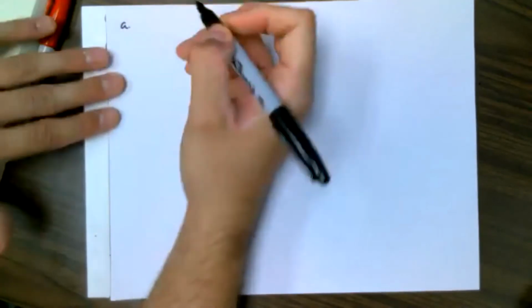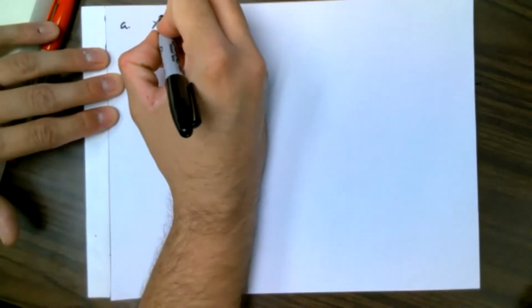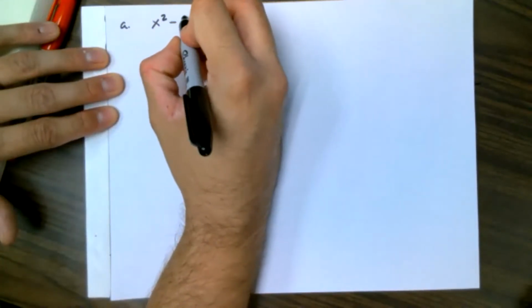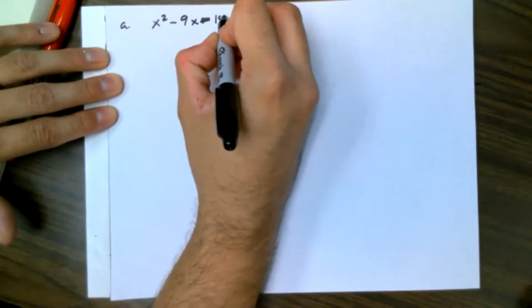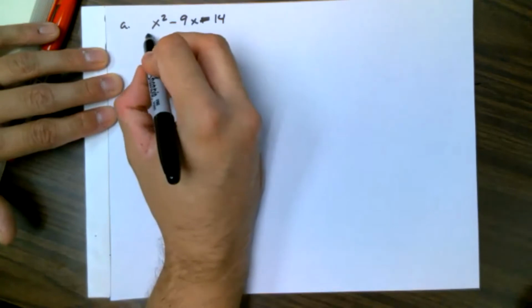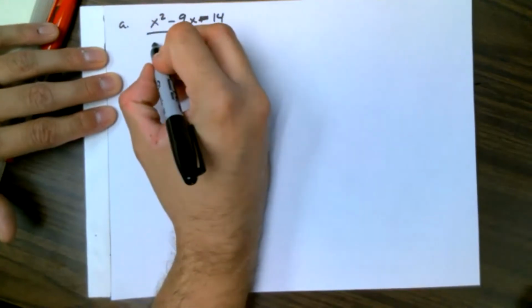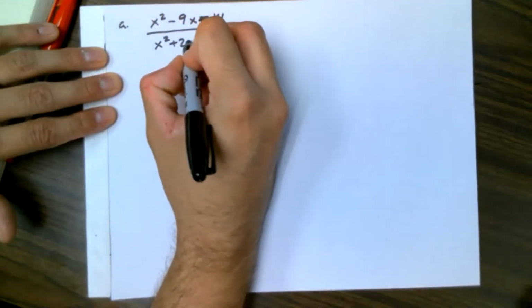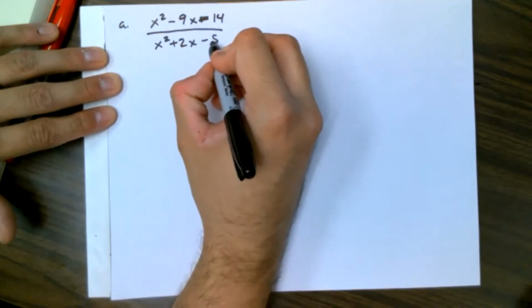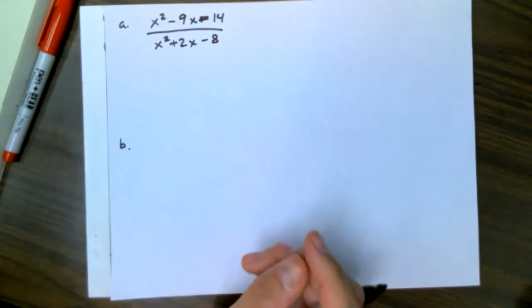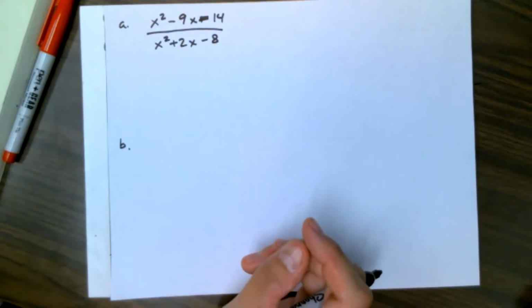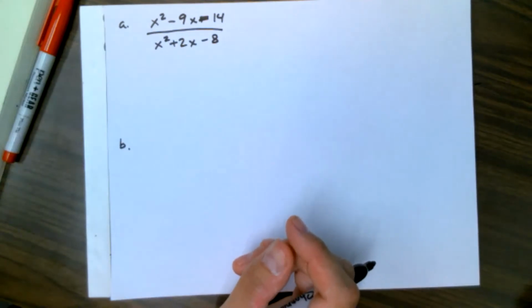I'll call this example A. x squared minus 9x. Ooh, that's a minus 14, not a plus 14. All over x squared plus 2x minus 8. So try that one. And then for example B, I'll steal one from the homework here.